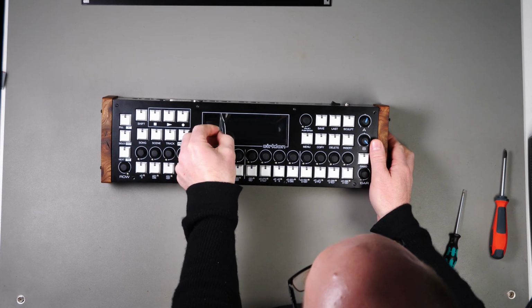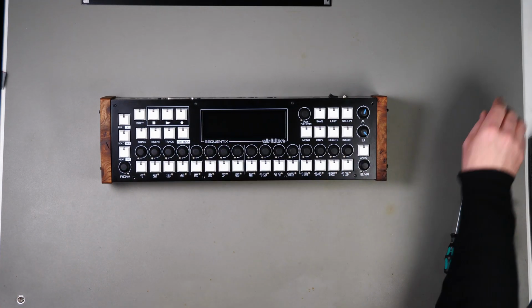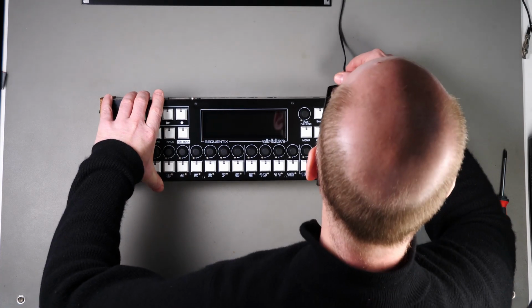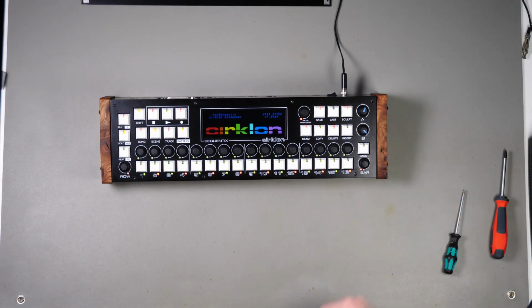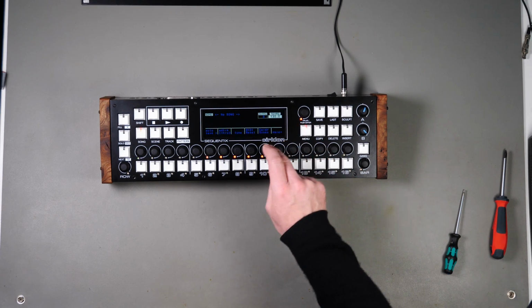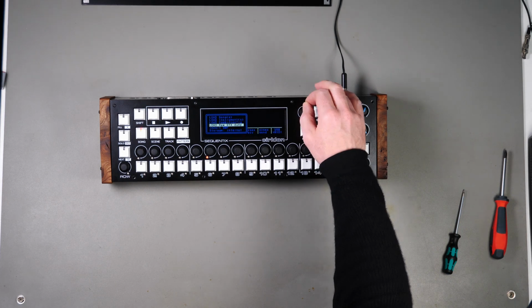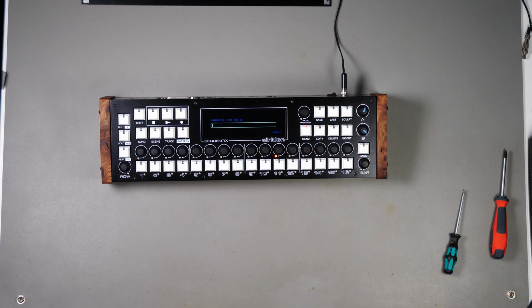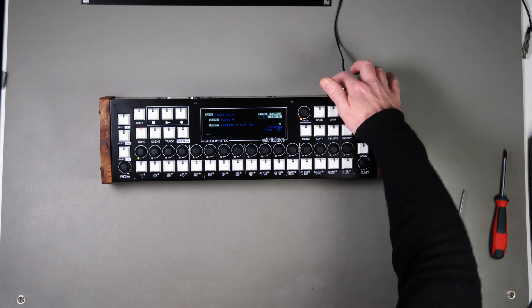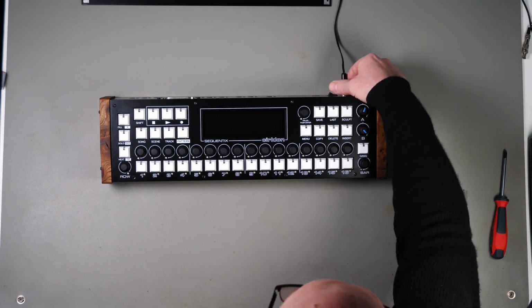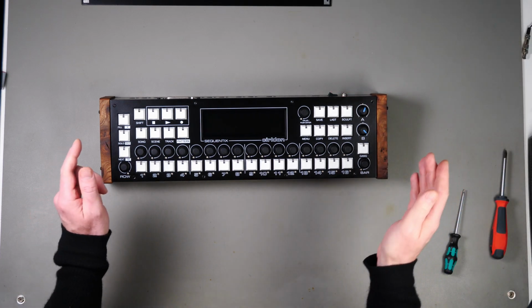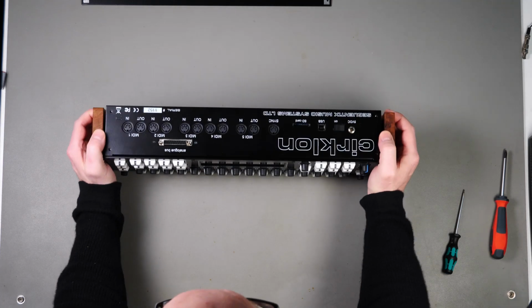Now let's just take the protective film off. I'm just going to power this machine up. And it boots up with the new CPU and display. And I can just go to my internal storage and reload my data that was saved to that micro SD card I swapped over from the old mainboard. Okay, so that covers the upgrade as far as the mainboard and display goes.